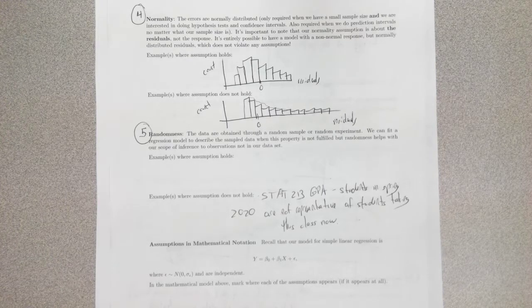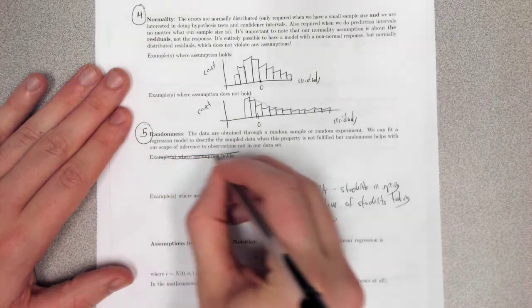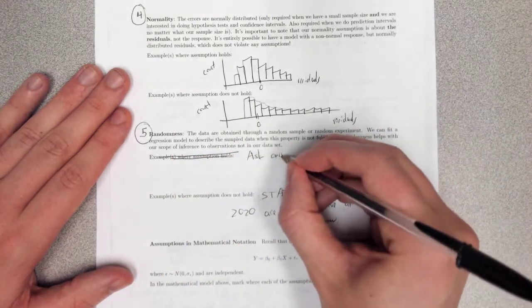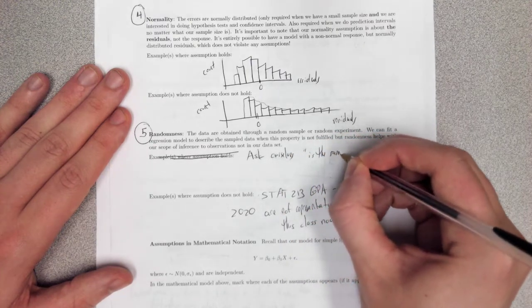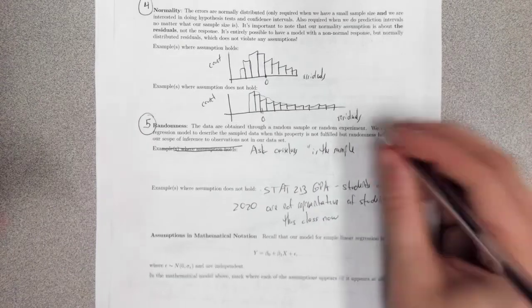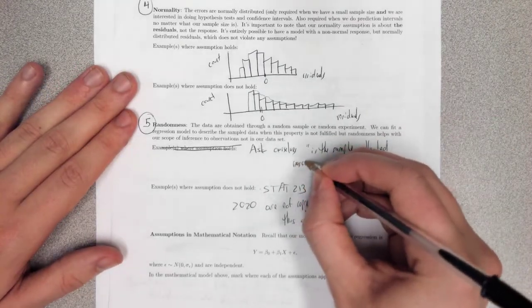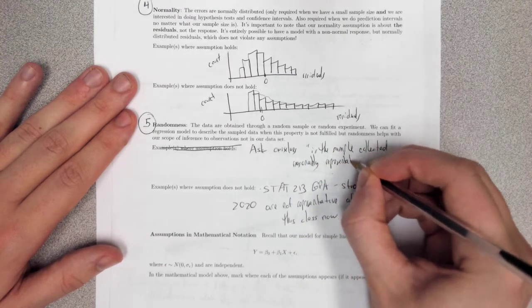You just kind of have to think about how the data was collected and if that data is representative of some larger population. And so we're not going to really do an example where the assumption holds. We're just going to make a note to ask ourselves, is the sample collected reasonably representative of some larger population?